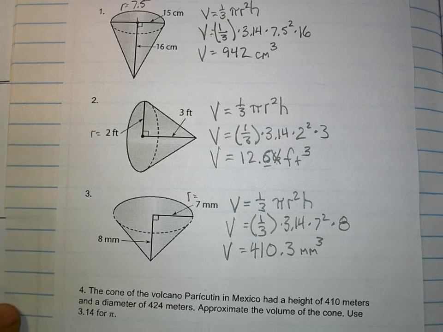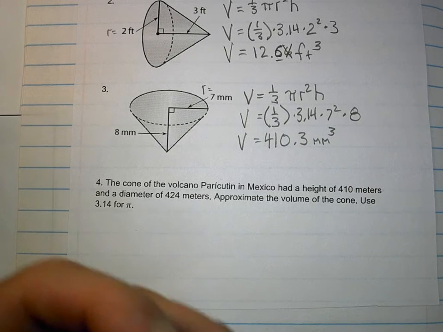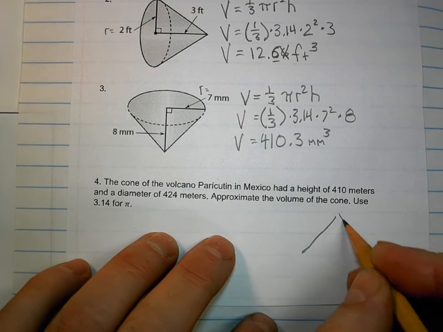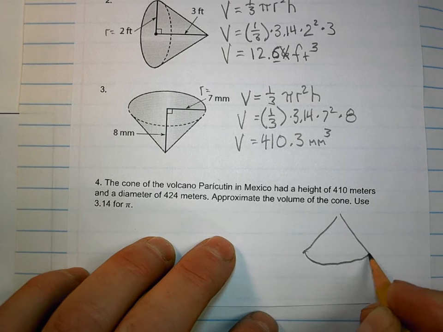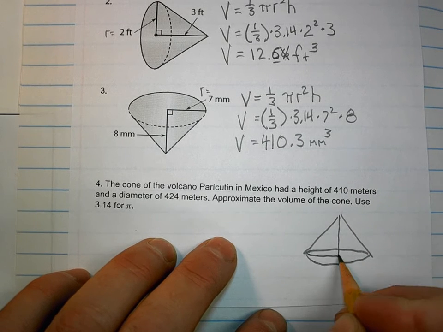Okay. Let's look at the bottom. It's a word problem. The cone of the volcano Paricutin in Mexico has a height of 410 meters and a diameter of 424 meters. Approximate the volume of the cone. Use 3.14 for pi. So first thing we do is draw ourselves a model. It's a volcano, so I'm going to draw it this way. There's my volcano. I put my down line, my cross line.